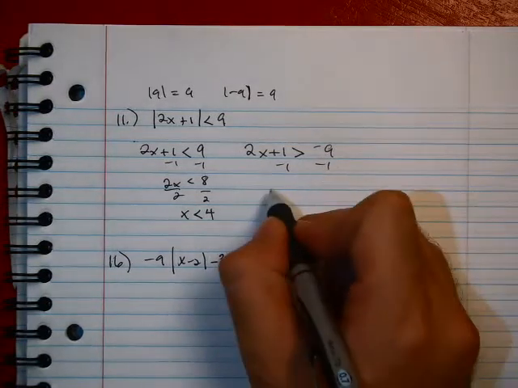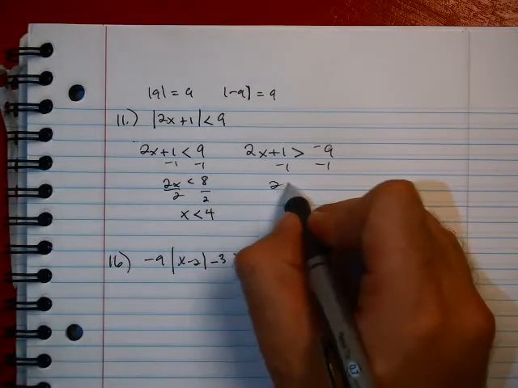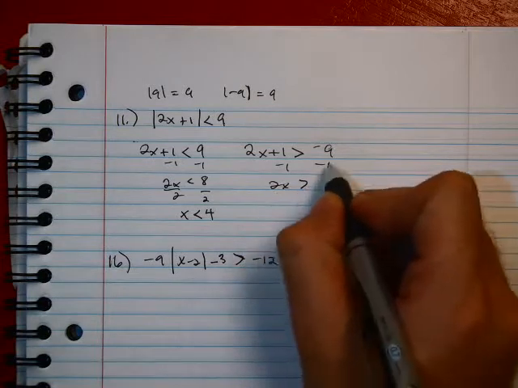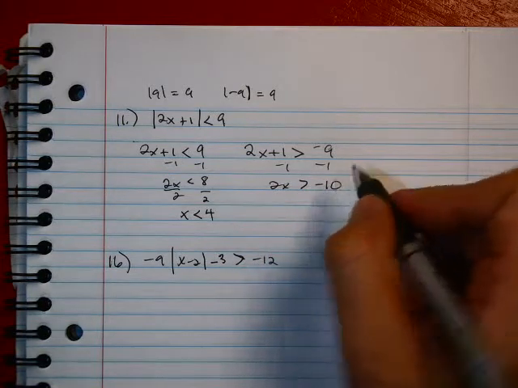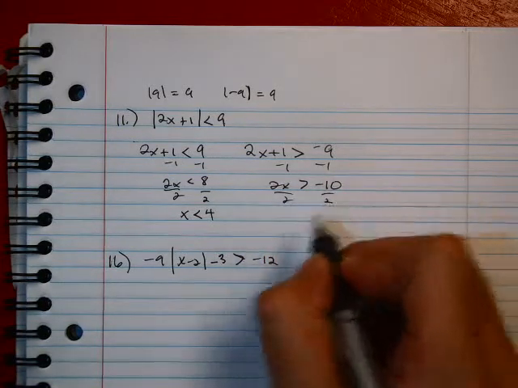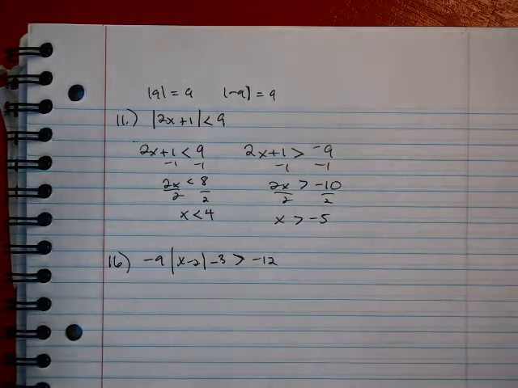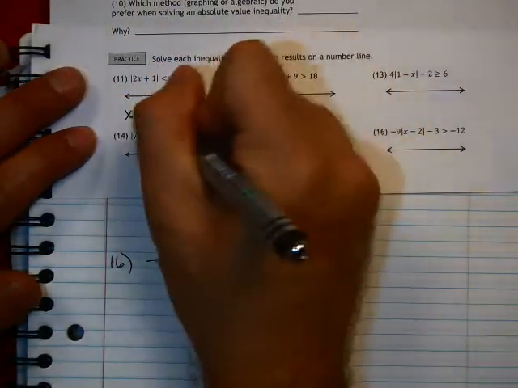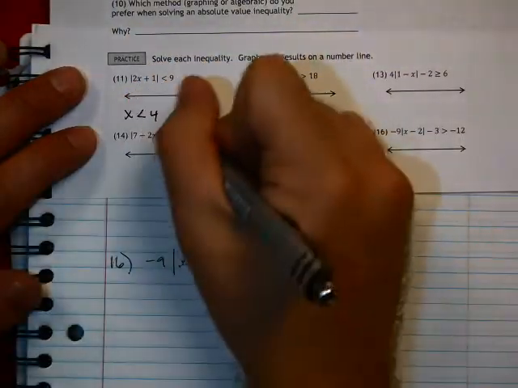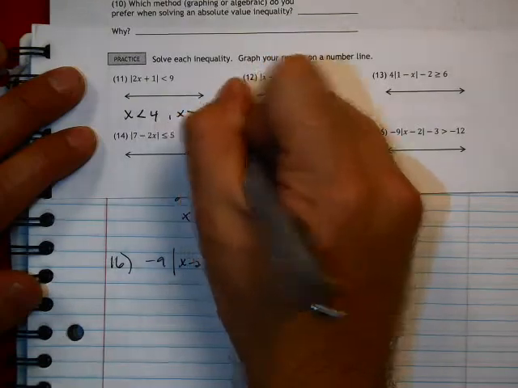So I'm going to subtract 1 from both sides, just like before. This time this gives me 2x is greater than negative 10. Divide by 2, and I get x is greater than negative 5. So my two answers again, x is less than 4, and x is greater than negative 5.